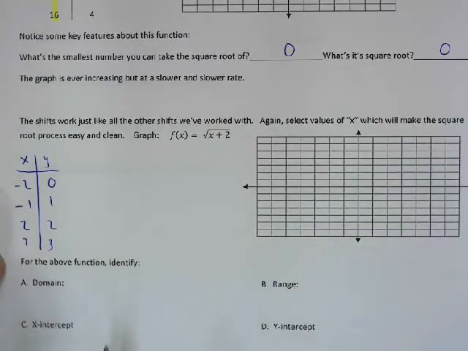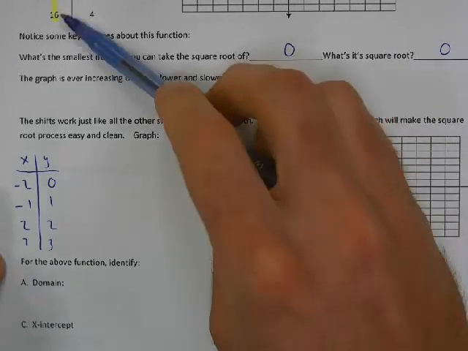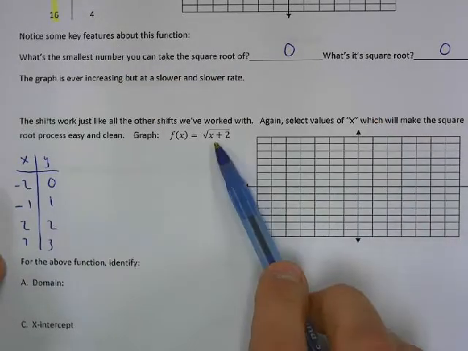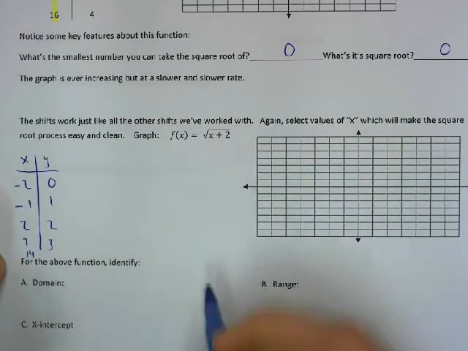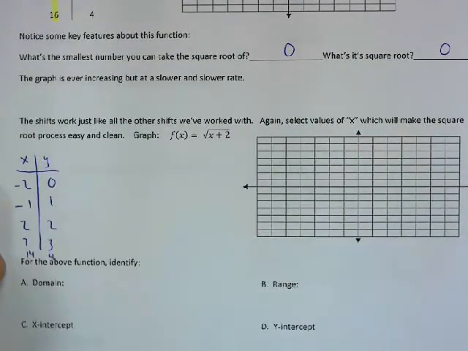If we wanted to get the next perfect square, it would be 16. Well, then to get 16 under the radical, I'd have to plug in 14 for x. 14 plus 2 is 16. The square root of that is 4. Okay. All right, now are we going to plot all these points? Oh, no, because they're not all going to fit on our graph. We'll put as many as we can.